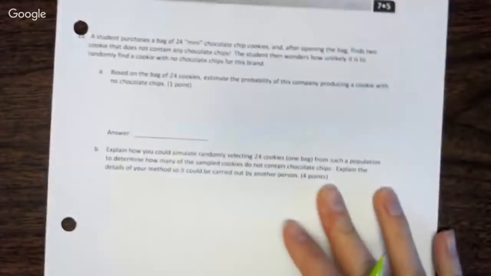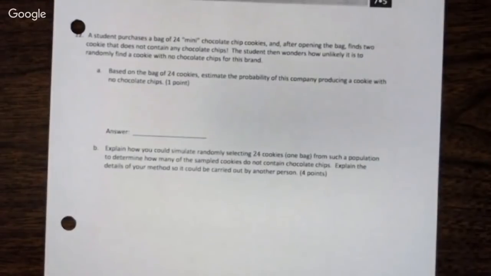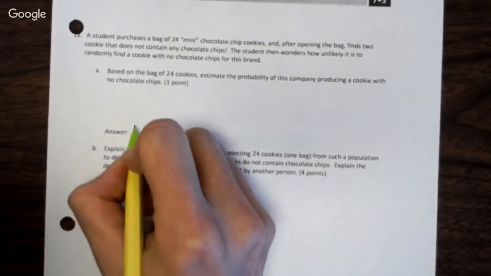All right, last question. A student purchases a bag of 24 mini chocolate chip cookies, and after opening the bag finds 2 cookies that do not contain any chocolate chips. The student wonders how unlikely it is to randomly find a cookie with no chocolate chips for this brand. So based on the bag of 24 cookies, what is the probability with no chocolate chips?